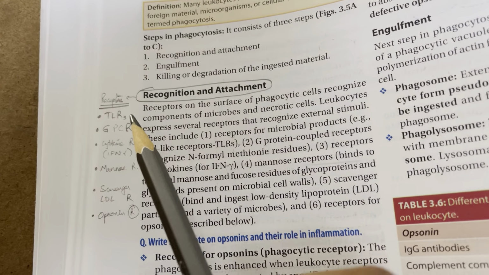Phagocytosis is enhanced when leukocyte receptors recognize microbes coated by specific host proteins known as opsonins. These proteins could be IgG antibodies, the C3b breakdown product of complement, and certain plasma lectins, especially mannose binding lectins called collectins. The clinical significance of opsonins is that after exposure to antigens, B cells get activated and mature into plasma cells, which produce IgGs, which act as opsonins.